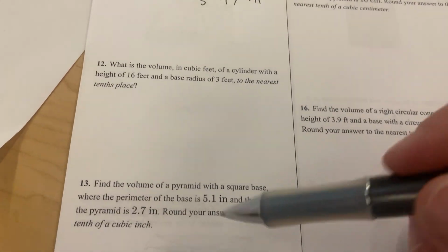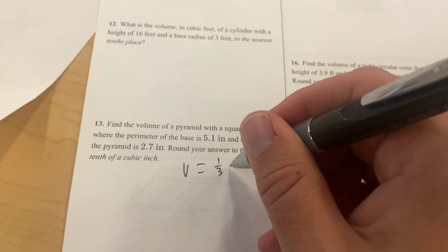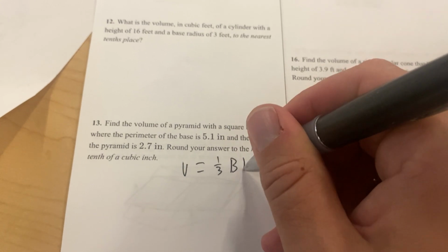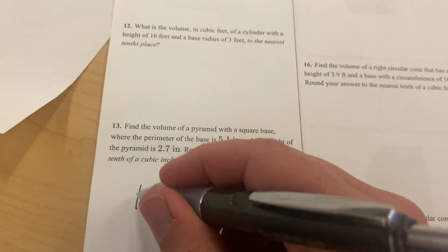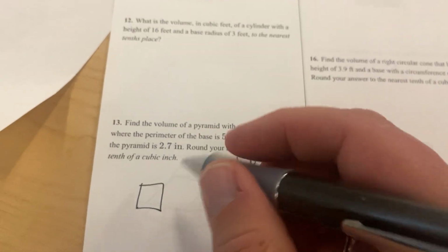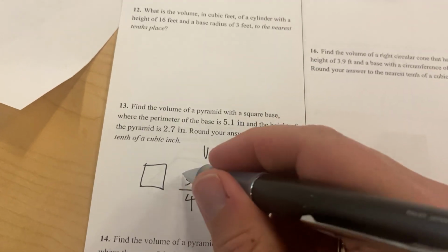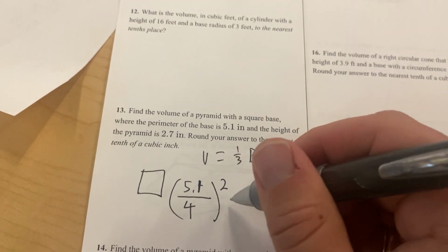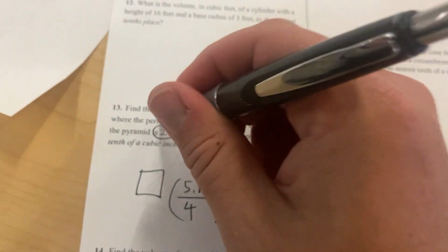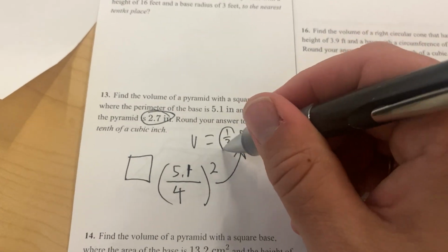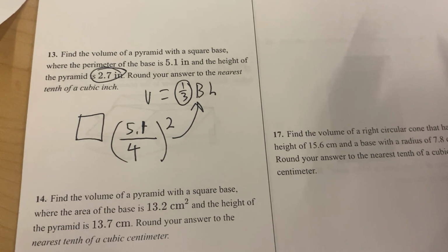Cylinder again. Okay, pyramid. Volume of a pyramid is equal to 1/3 of the area of the base times the height. So on this one, the square base, where the perimeter is 5.1, I have a square, and I know all the way around the outside is 5.1. So I would take 5.1, and I would divide that by 4. That's going to give me my side. Whatever that side is, I'm going to square that to get my area of my base, and then multiply that by my height, which is 2.7. But then I can't forget, I've got to either multiply by 1/3 or divide by 3 to get the answer that I need on that one.